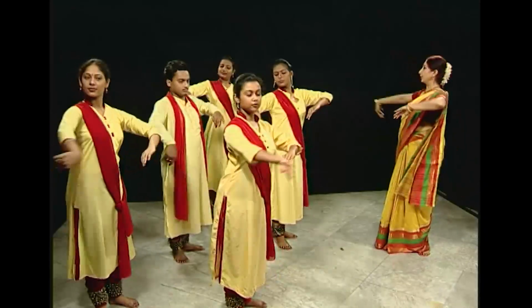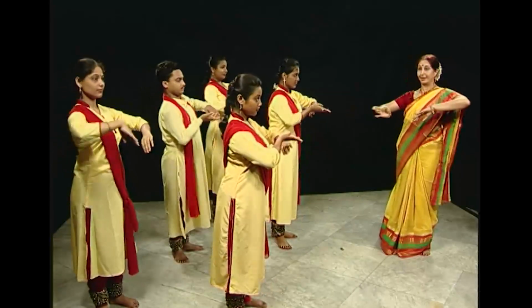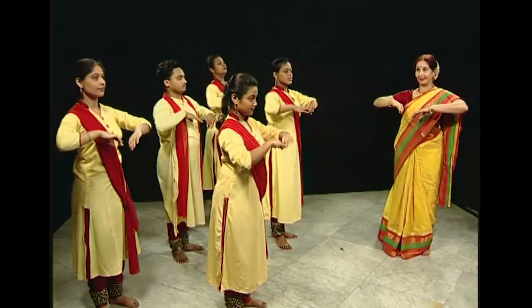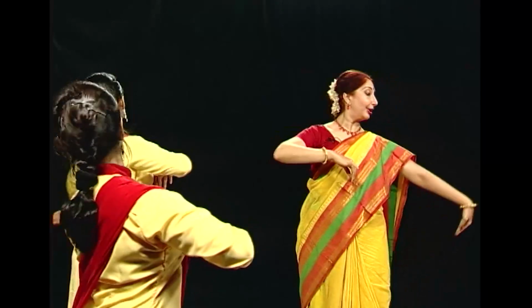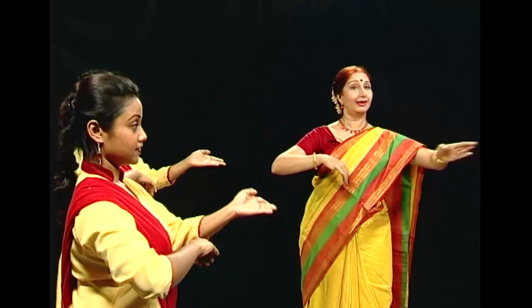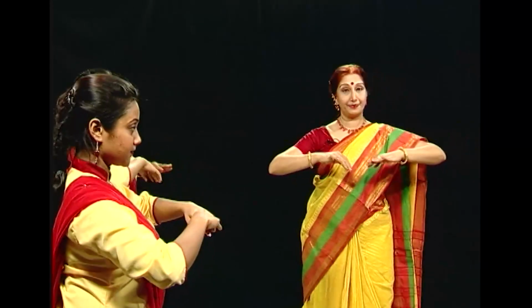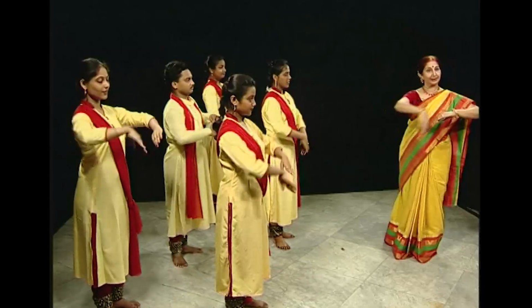1, 2, 3, 4, 5, 6, 7, 8, 1, 2, 3, 4, 5, 6, 7, 8. We will now do it with the beats of the Tritaal. But instead of doing it in 3 tempos, we will do it in 2, because these movements are faster ones. So we will do it in Tha and Dun. Start.